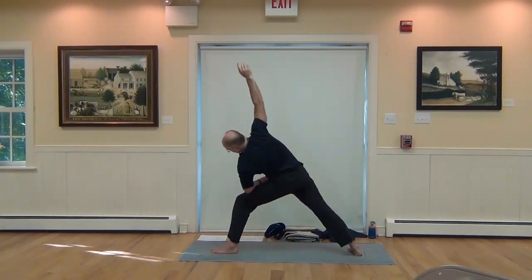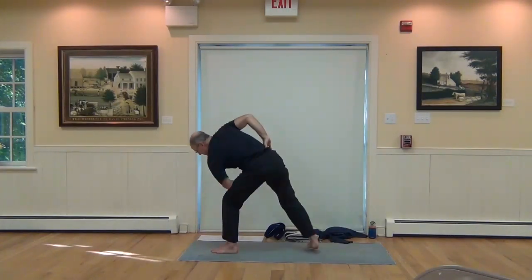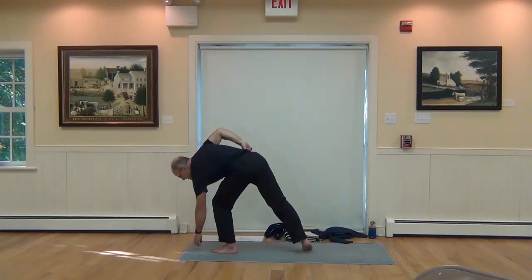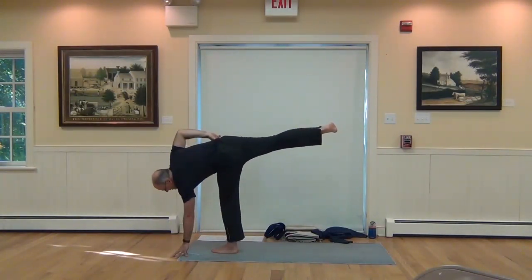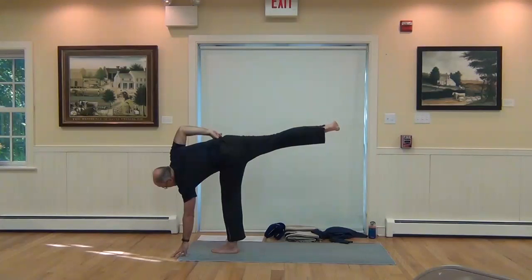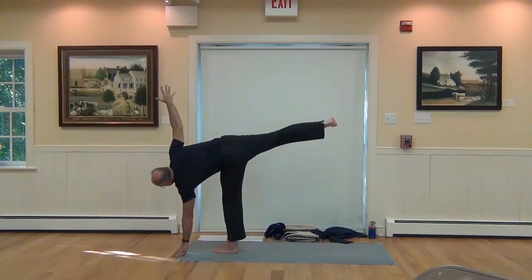And now we're coming to half moon. So bring the right hand to the hip, tap the back foot in, and balance on the left fingertips so you can lift the right leg up. Inhale, lift the right shoulder up and back. And exhale, press down through the standing leg. Extend up through the upper arm.